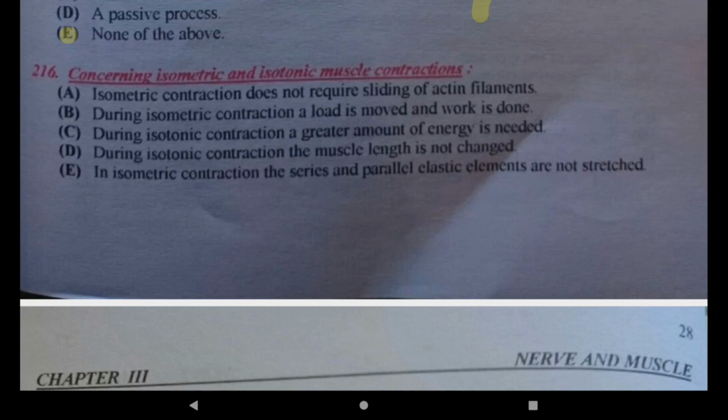and parallel elastic elements are not stretched. Let's think about the most correct answer for 216. The most correct answer is C. During isotonic contractions, a greater amount of energy is required.